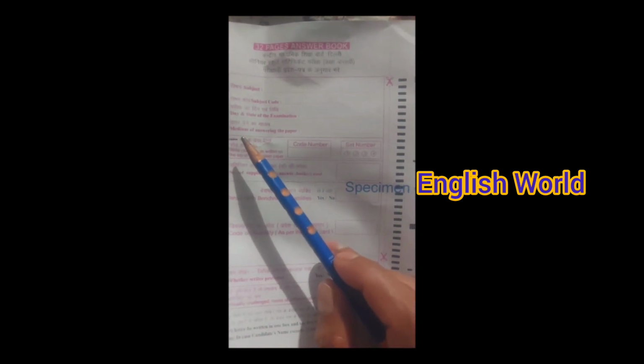Okay, now let's move on. I have already explained the medium of answering the paper, and now the code number you will have to leave because you haven't received the question paper yet. After receiving the question paper, whatever set you receive that day, you will have to write down the question code number and also the set number.